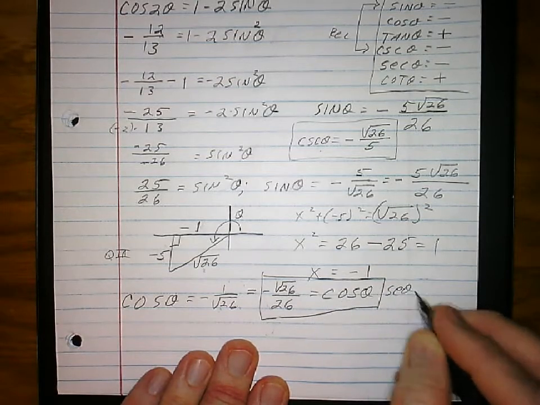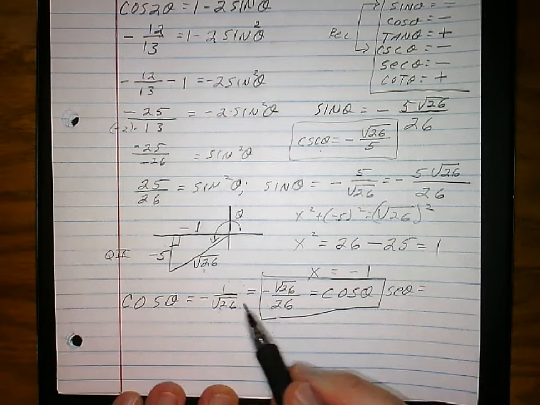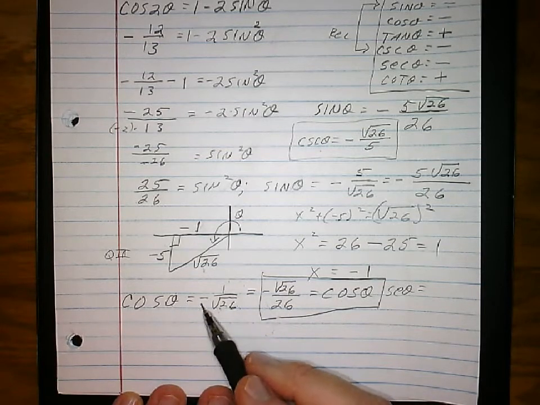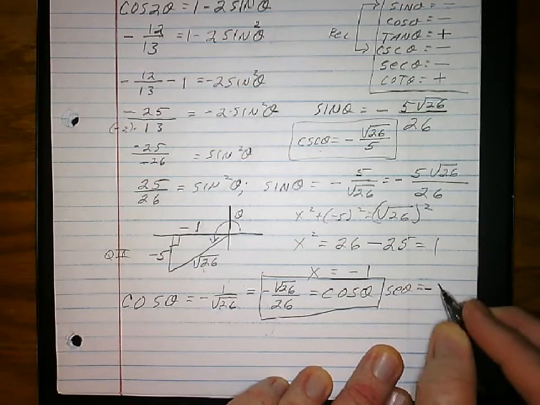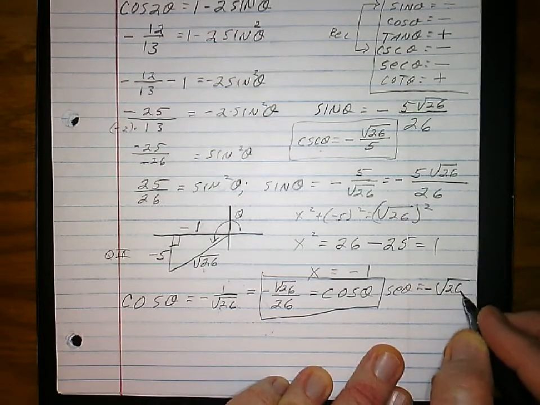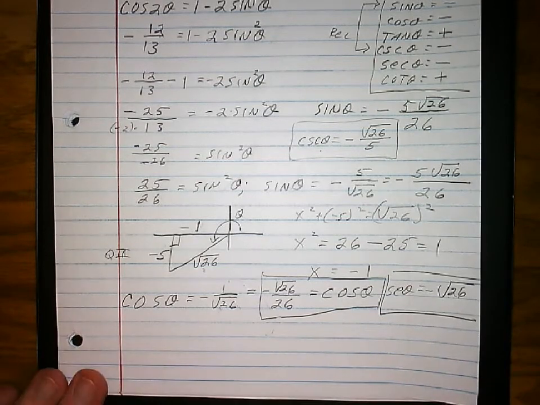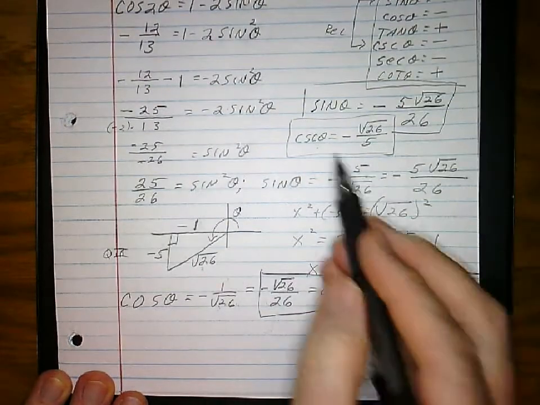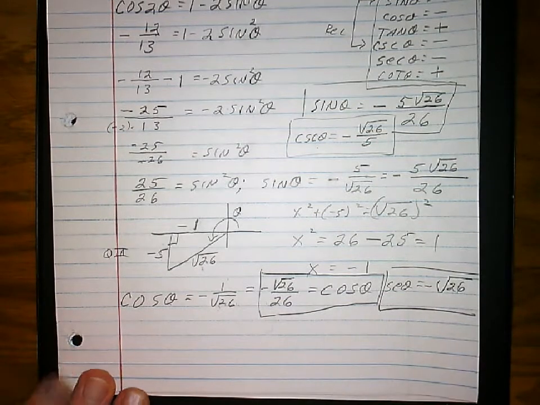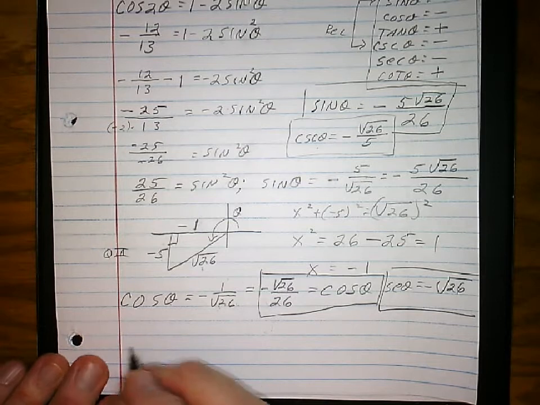The secant of the single angle, I could reciprocate this, but isn't it a lot easier to reciprocate this version of cosine? In other words, the reciprocal of negative 1 over rad 26 is simply negative square root of 26. So there's secant theta, right? So I've got sine theta, cosecant theta, cosine theta, secant theta. The last thing I need to figure out is tangent and cotangent.